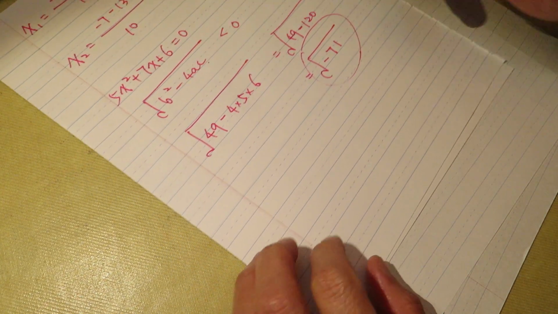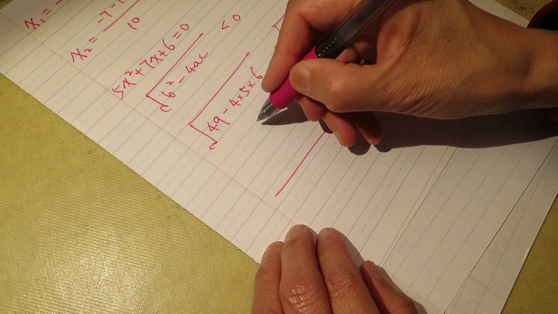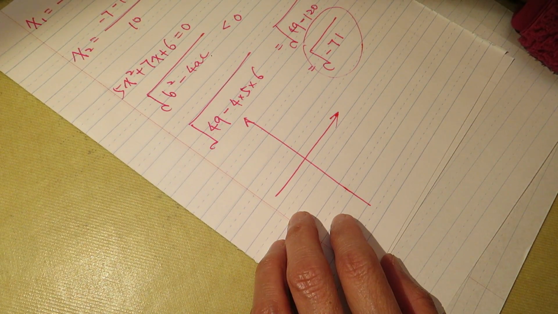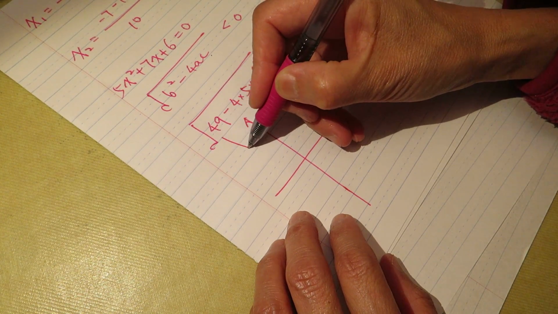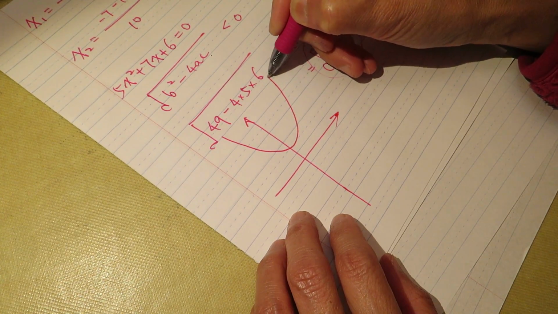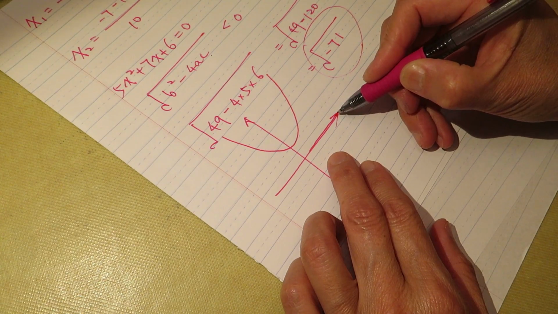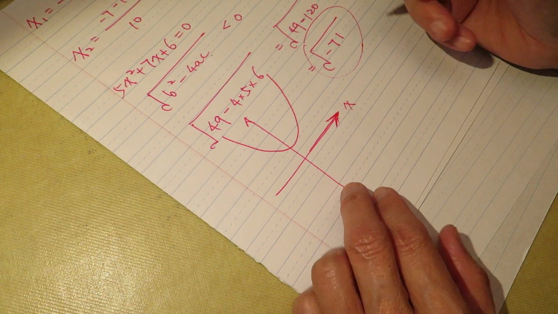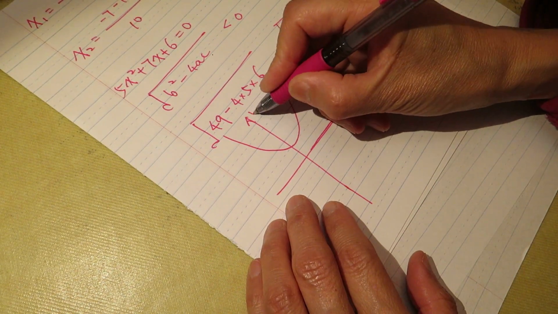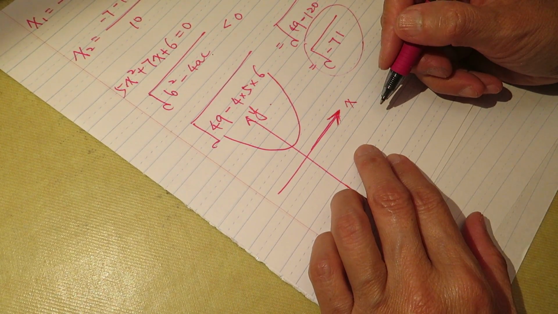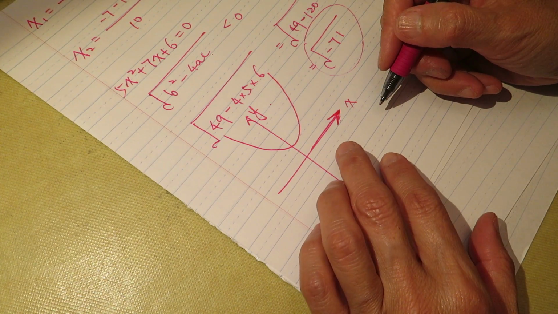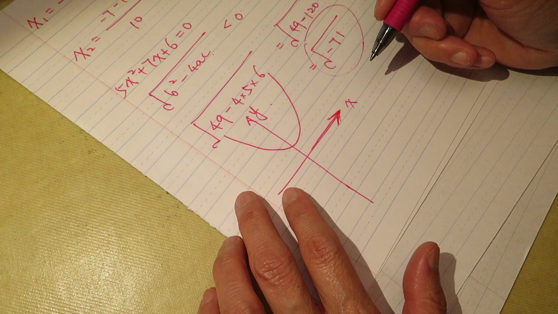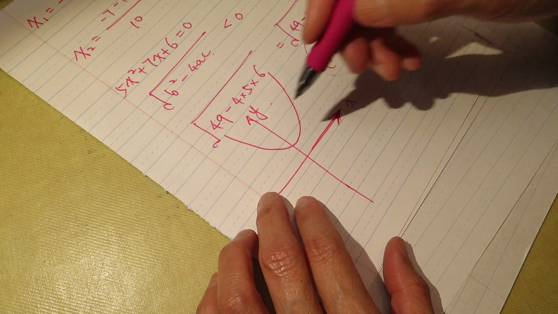What does it mean? If you draw a quadratic function, it does not intersect with the x-axis. That's the only thing that makes it not have a solution.